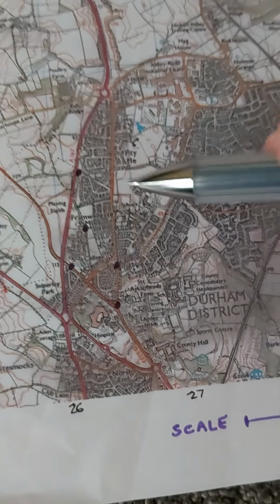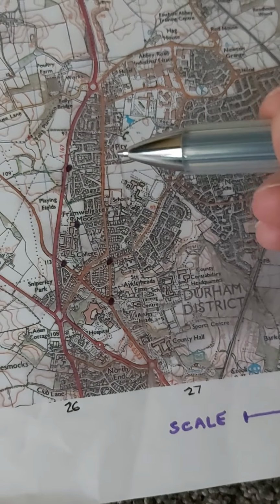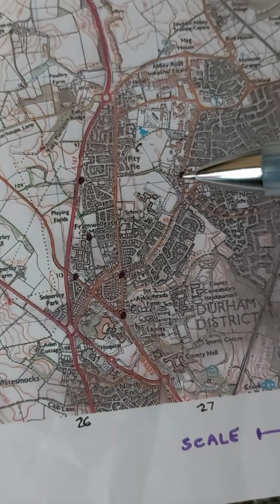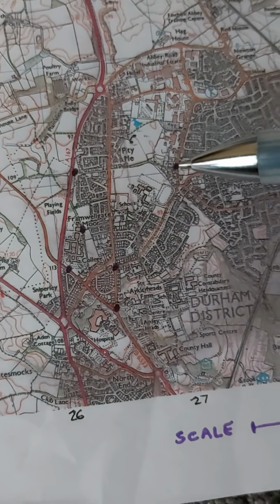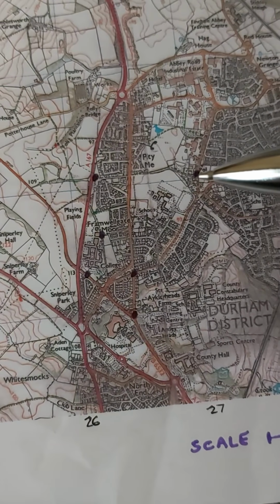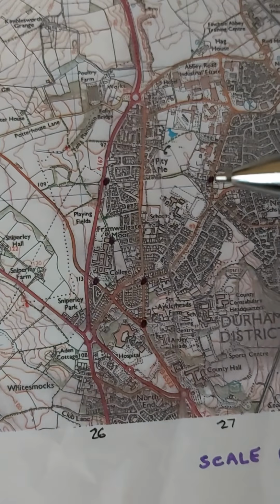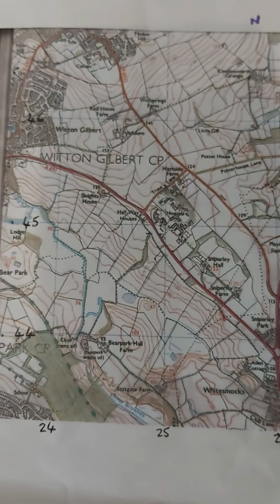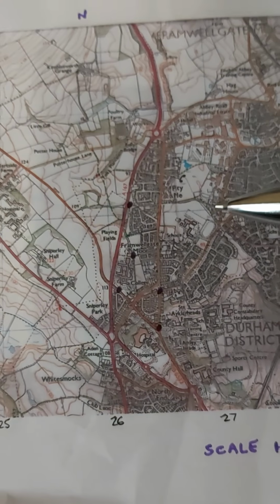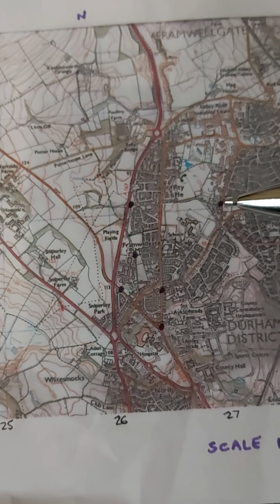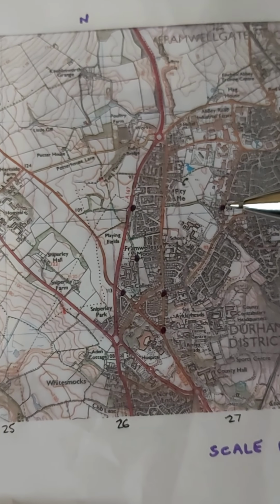I'll do the next one for you as well. I'm only going to put the descriptions for the first 2 in for you, but we'll do the next one as well. We're travelling along to here, and we need to know where that one is. This time we've come along, we've passed this line here, so it's actually in grid square 27, but only just. 27, and again 45. 2745. So that's where that number's come from.